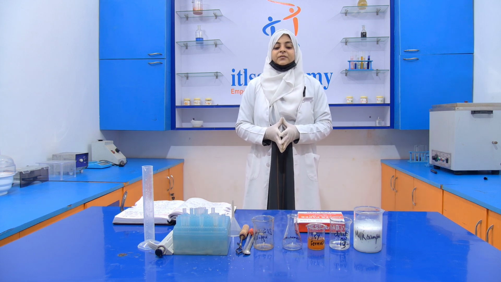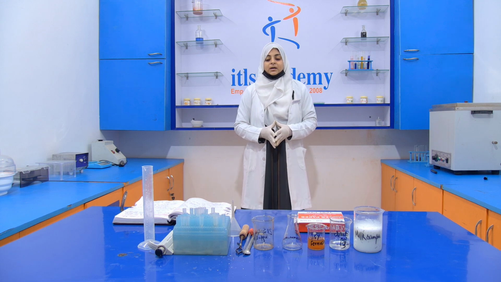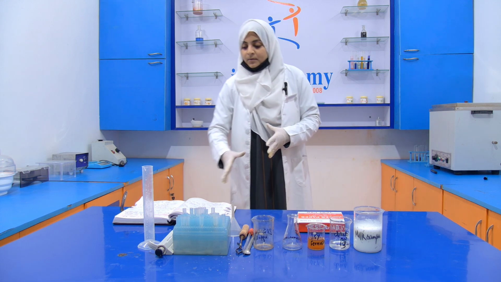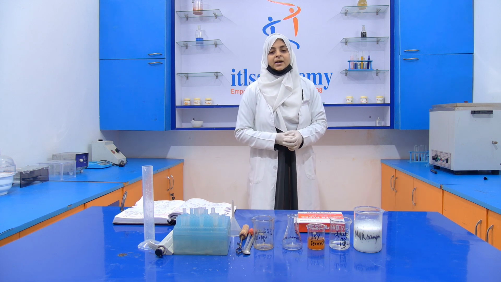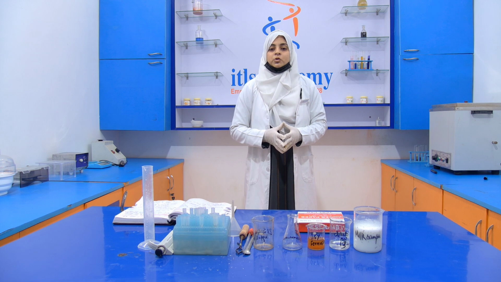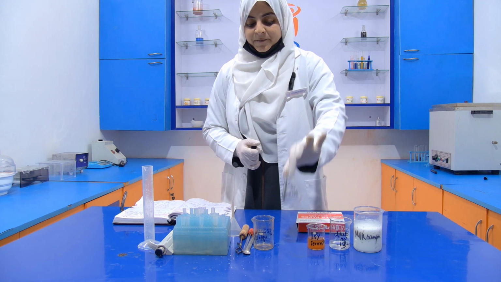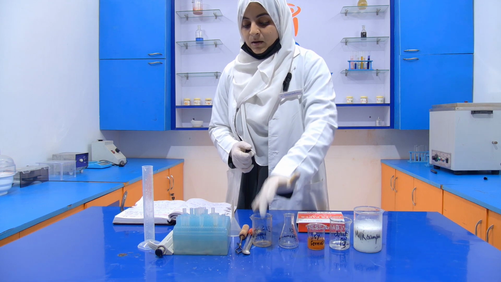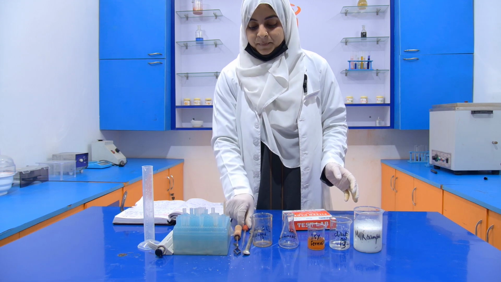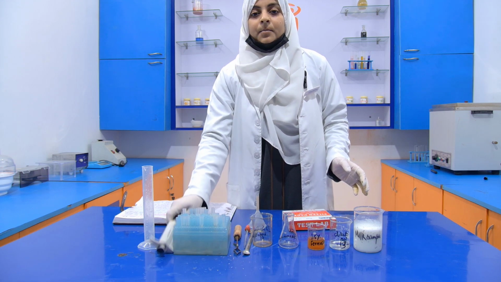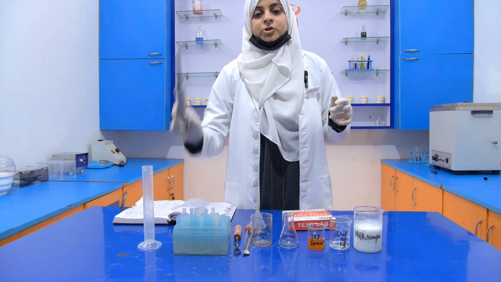The second reagent that we require is 0.5% ferric chloride. For the preparation of this, we dissolve 0.5% ferric chloride into 100 ml of distilled water. Then we require a conical flask, beaker, filter paper, dropper, funnel, micropipette of 1000 microliter or 1 ml, micropipette tip, and measuring cylinder.